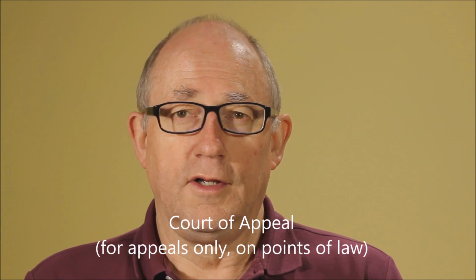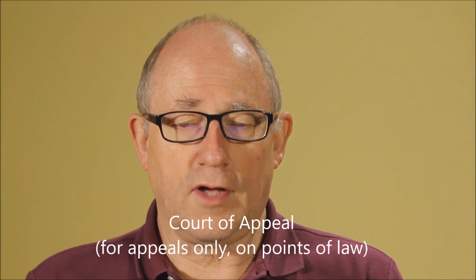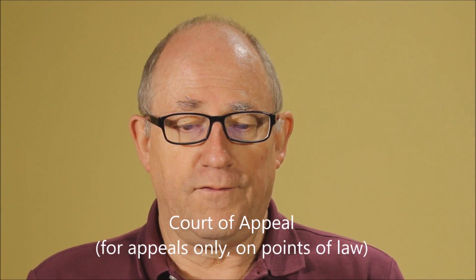The next one above the High Court is the Court of Appeal. This court hears appeals only on points of law. And finally is the UK Supreme Court. This role used to be held by the House of Lords prior to the Constitutional Reform Act of 2005. But now the UK Supreme Court is the ultimate court of appeal.